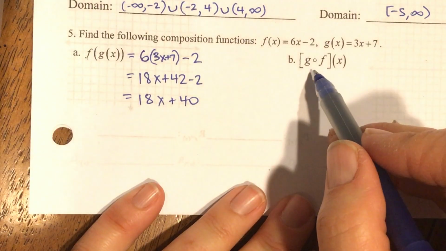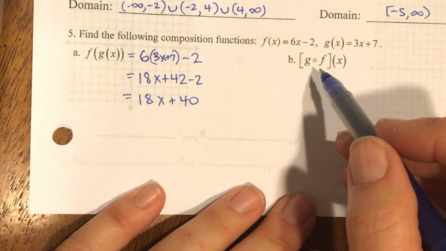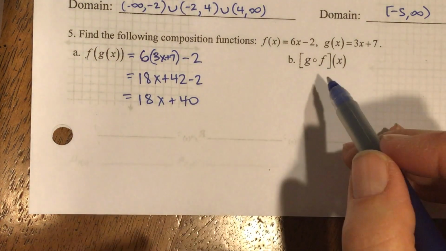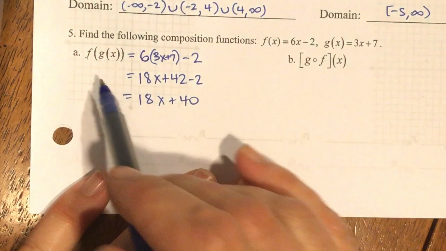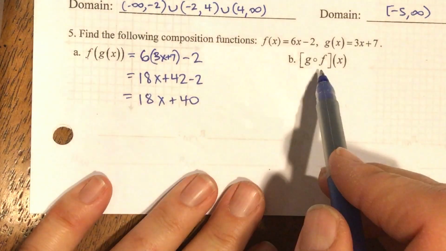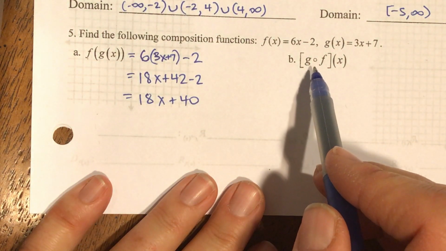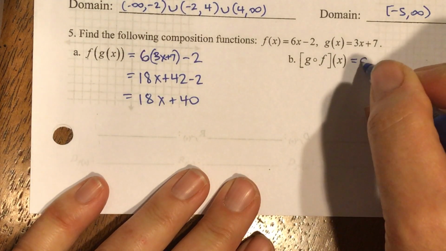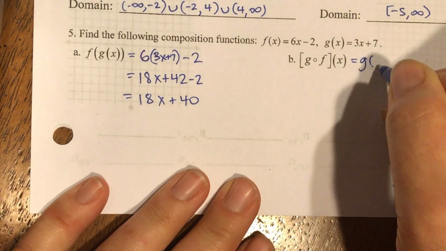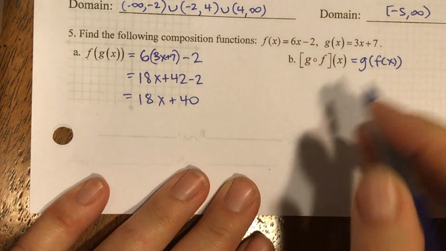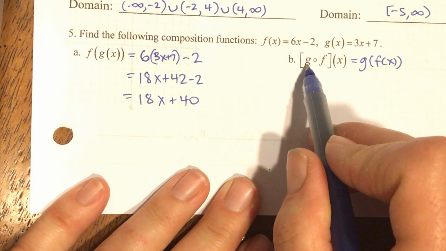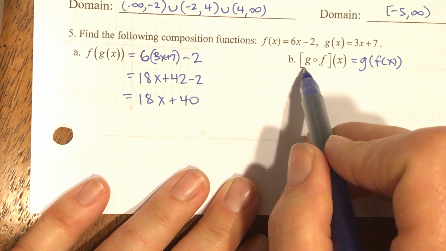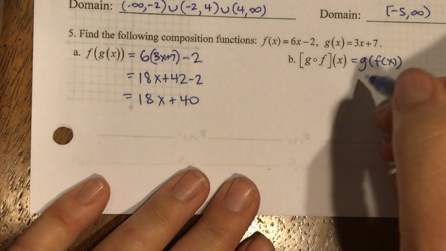Now, this is a different notation, but it means the same thing. Well, it doesn't mean the same thing. These are both different ways of saying composition. This one is called g of f of x. So as you guys know, I don't love writing it like this. I prefer to see it like that. Order does make a difference. If g is first, then f is inside g. If f is first, then g is inside f.